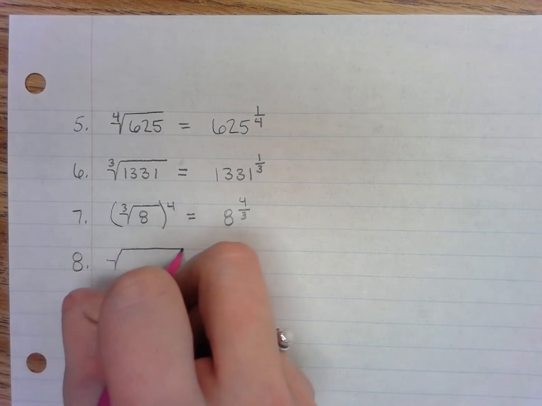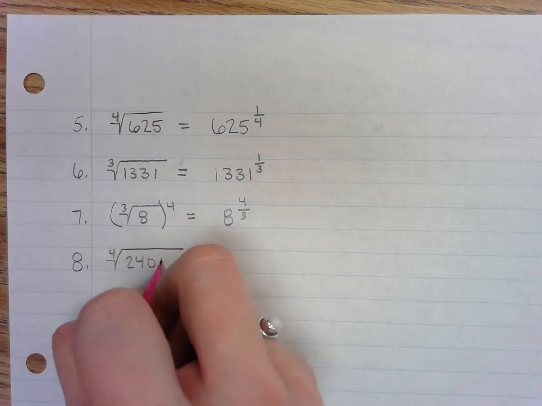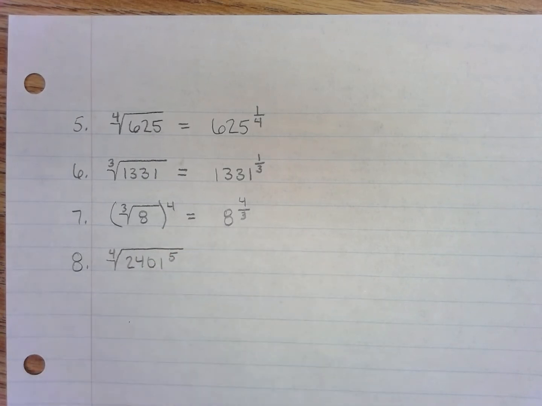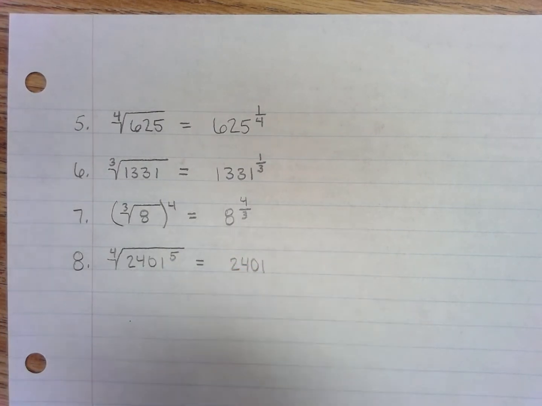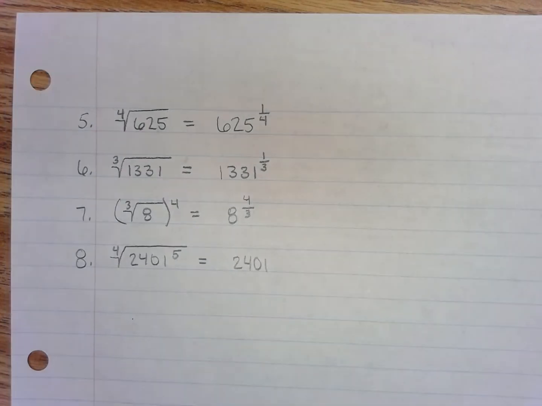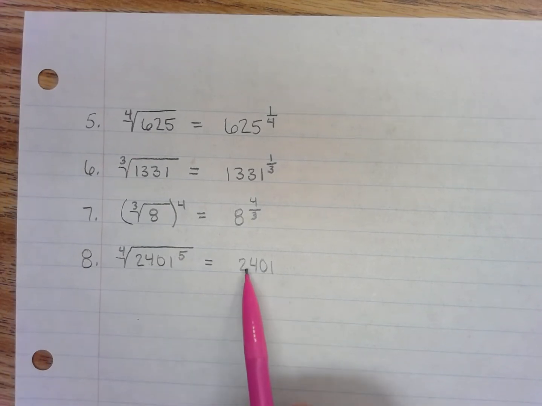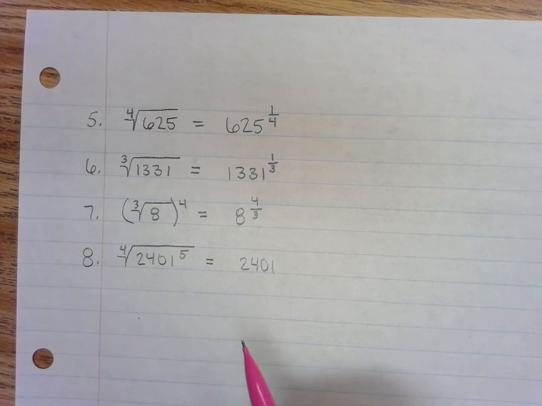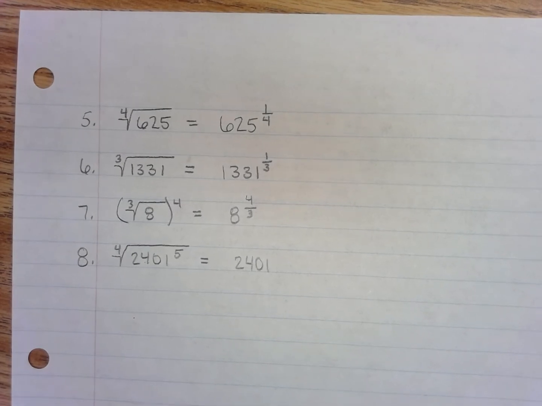Let's try another one, number 8. We've got the 4th root of 2,401, and that's raised to the 5th power inside that radical sign. So once again, our base is going to be that 2,401. It is inside of our radicand, and it's the base of the exponential fraction.